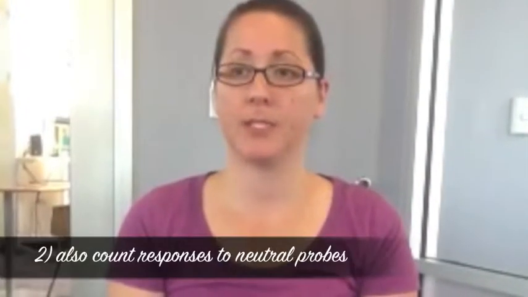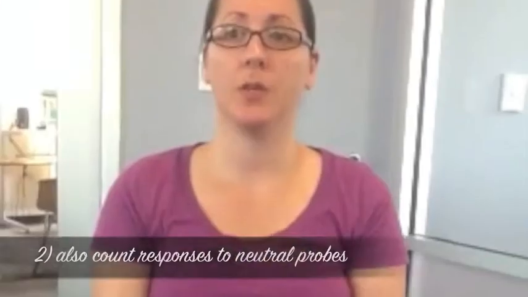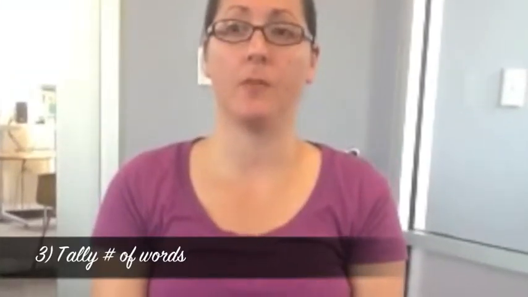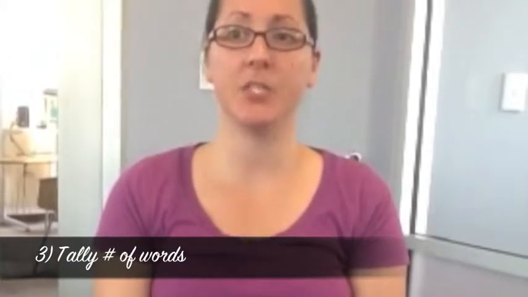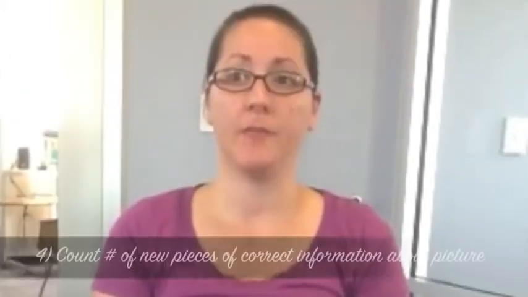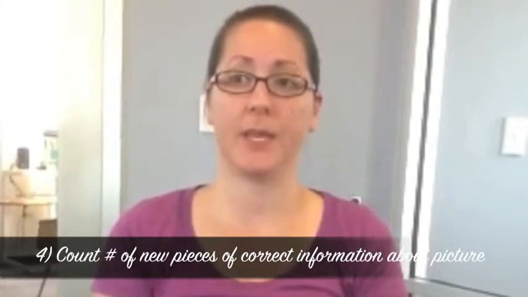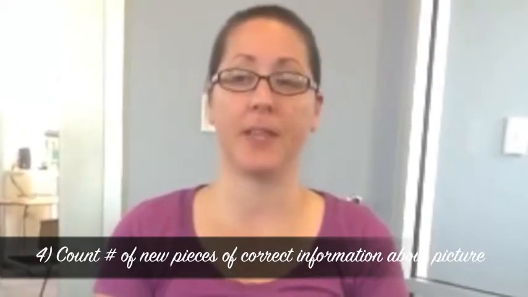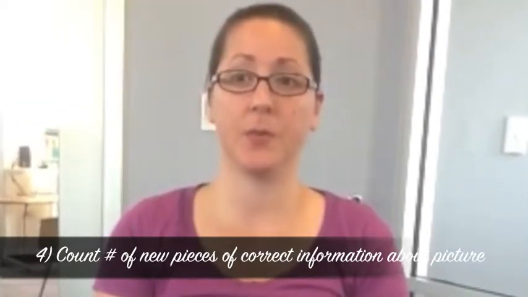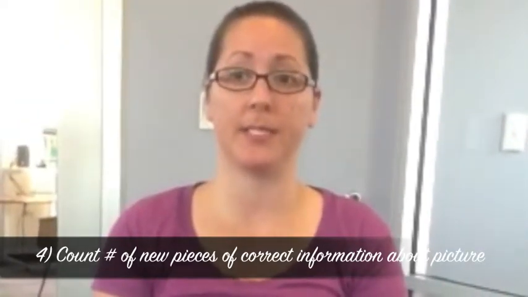Also count responses to neutral probes. Then you will tally up the number of words. Next, you will count the number of new pieces of correct information about the picture given by the patient. If the patient repeats, count only the best mention of a particular element.